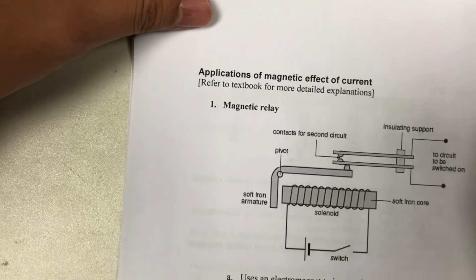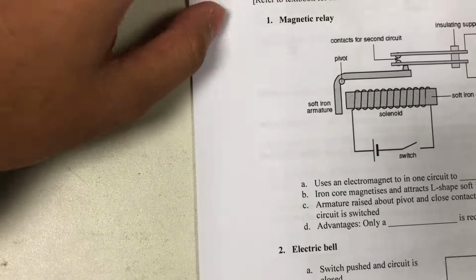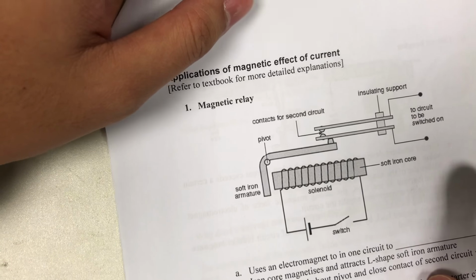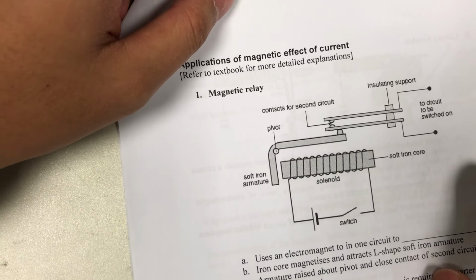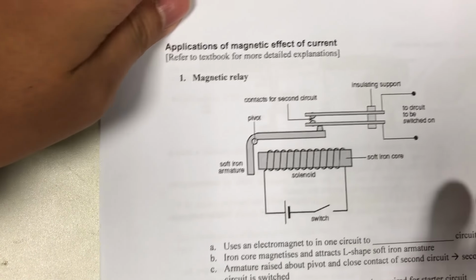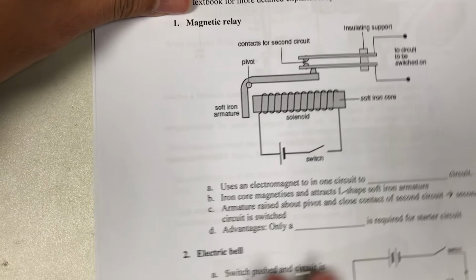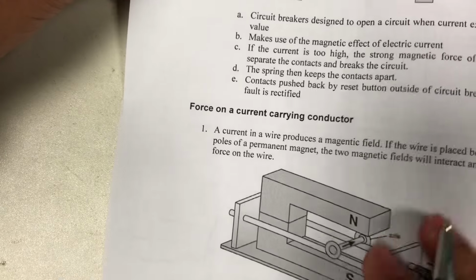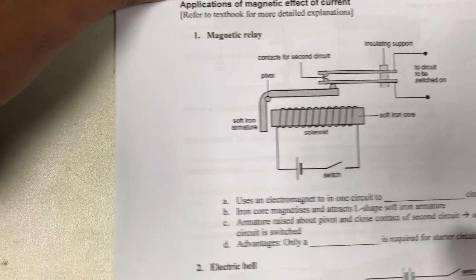So how do we apply this knowledge that we have learned just now? This chapter is not really about calculation, but more about explanation, so you need to visualize what is happening. I'm going to look at all these applications: magnetic relay, electric bell, circuit breaker. What are the other effects as well? Let's look at this one, magnetic relay.